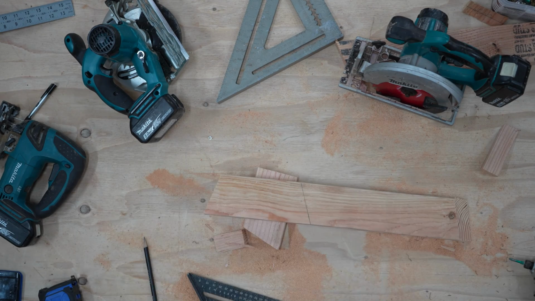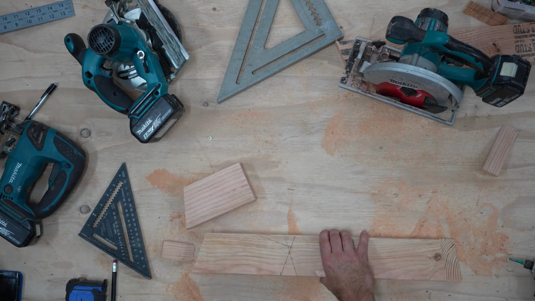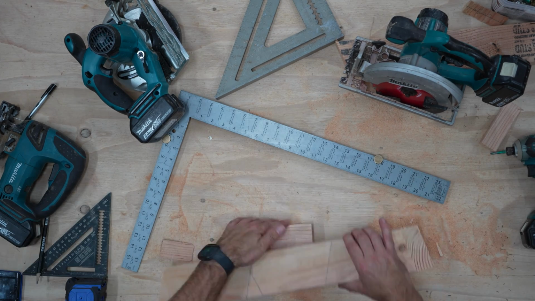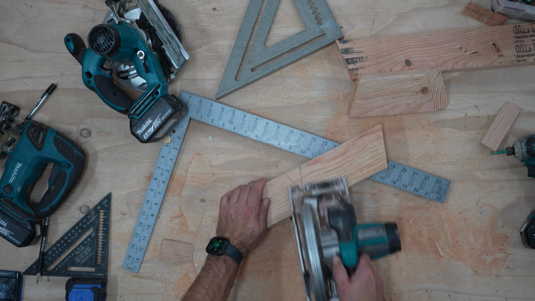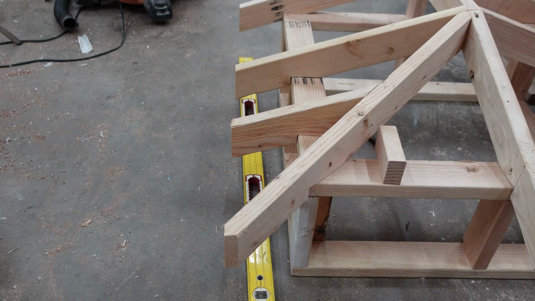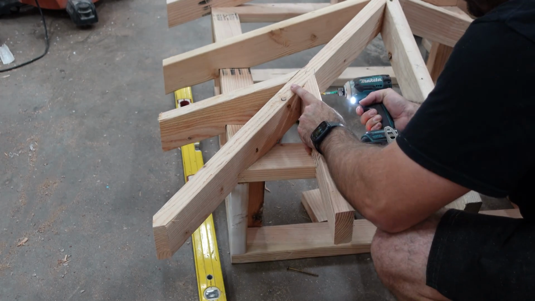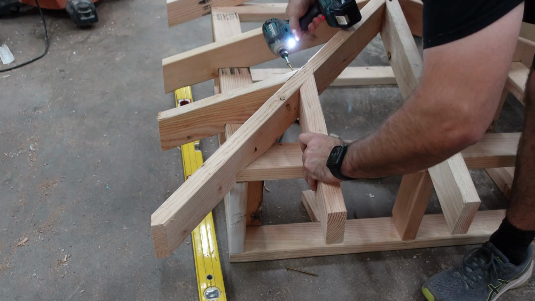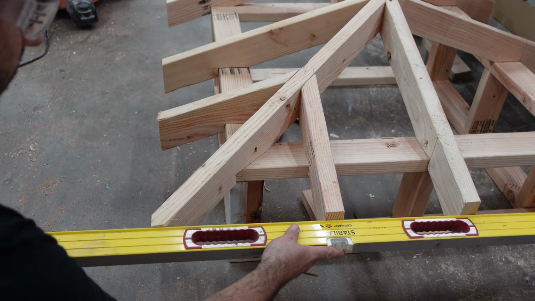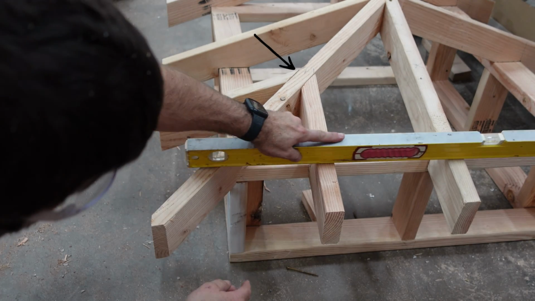Then I just need to repeat the hip jack rafter process using the other half of the board I cut with a compound bevel. Once that is installed, you can see the opposing angles. One has a long point on the left, and one has a long point on the right.